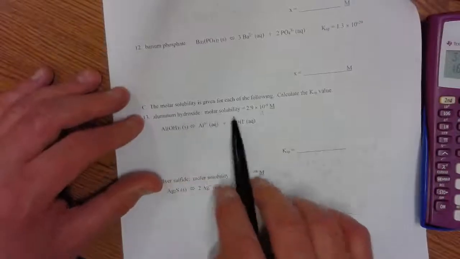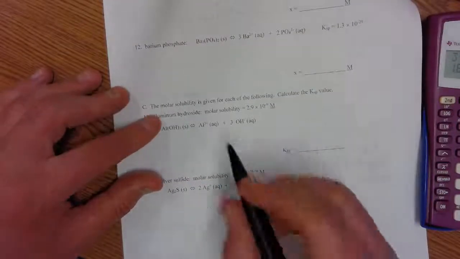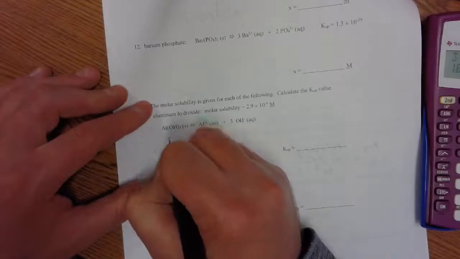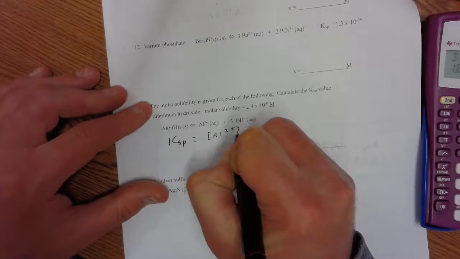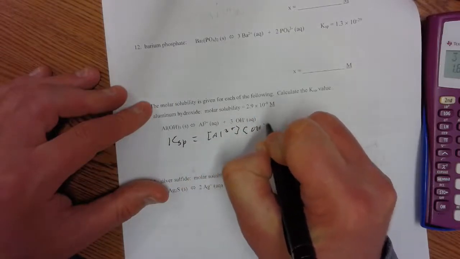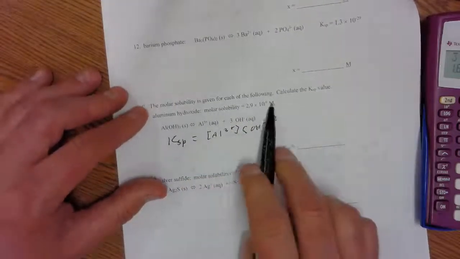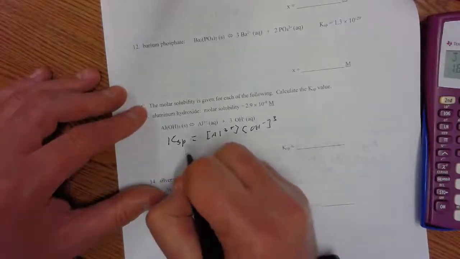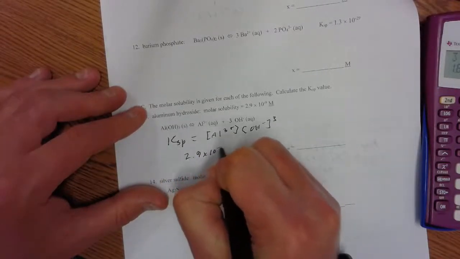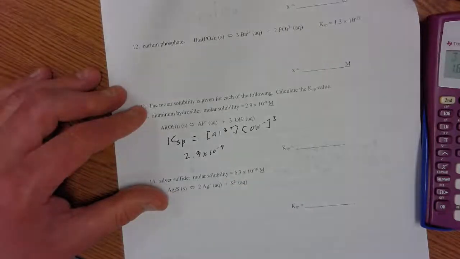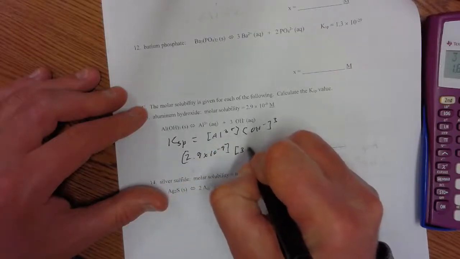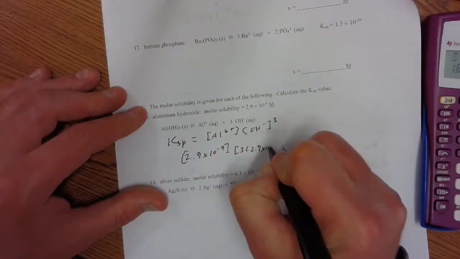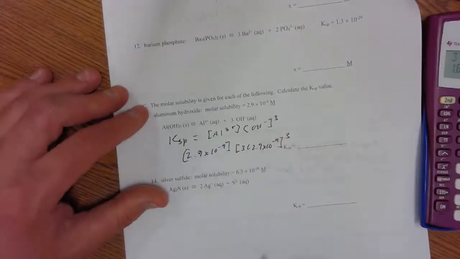So if we take a look here, the last type of problem is they give you the molar solubility, which is what we just calculated. So let's take, and we are going to find Ksp. So we know Ksp equals Al3 plus times OH negative to the cube. Now the molar solubility is that X. So this will be 2.9 times 10 to the negative ninth, right? And then what we have here is 3 times 2.9 times 10 to the negative ninth, and that's cubed.